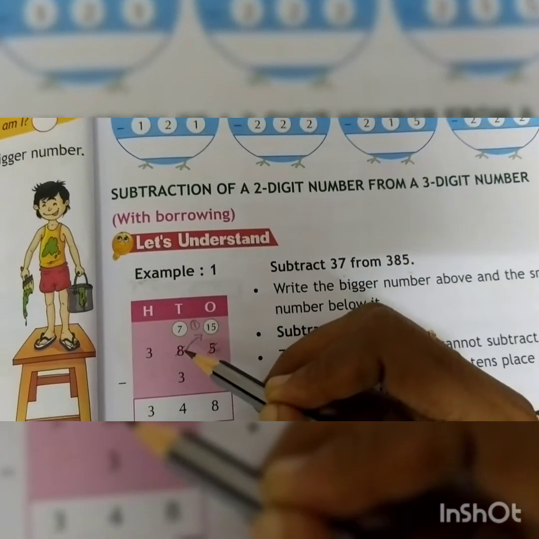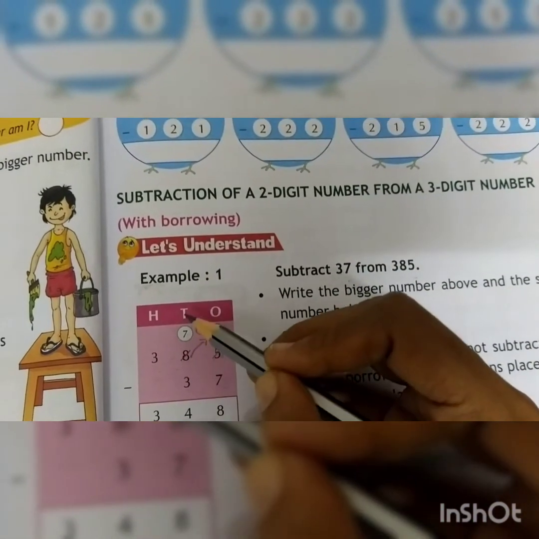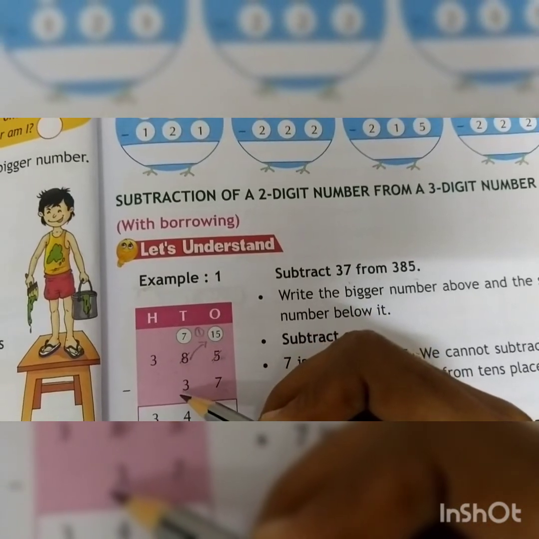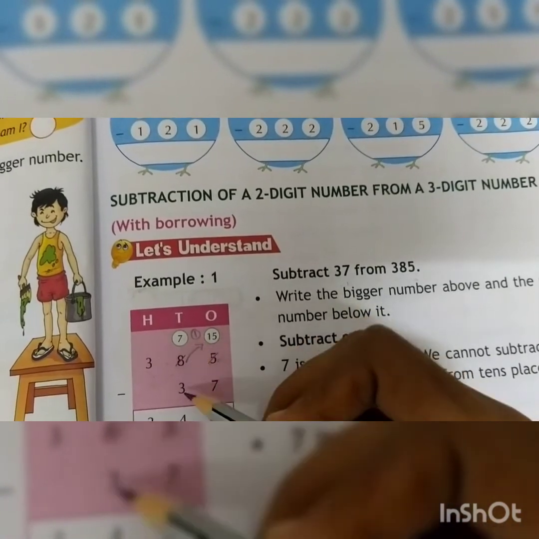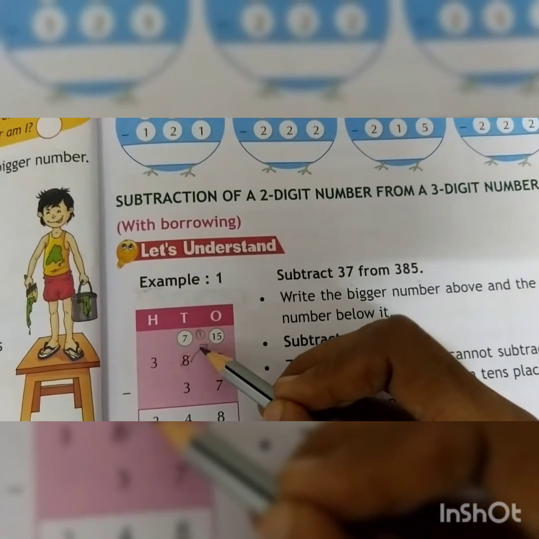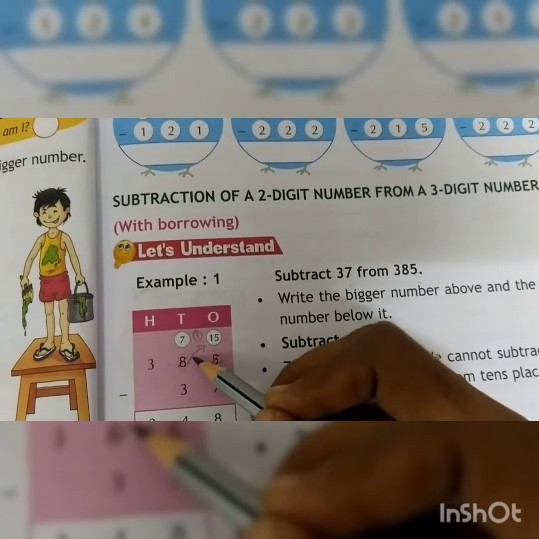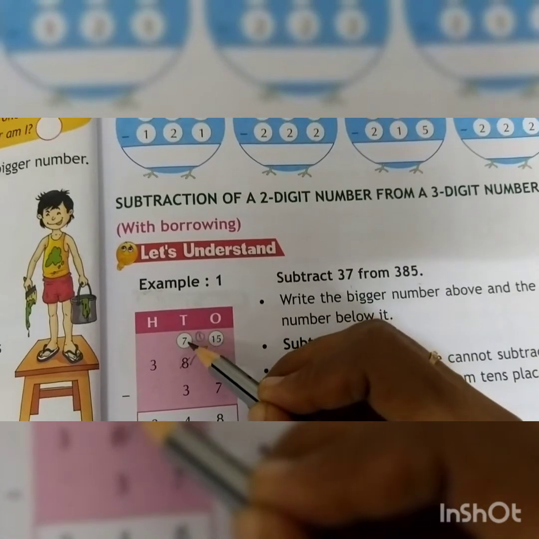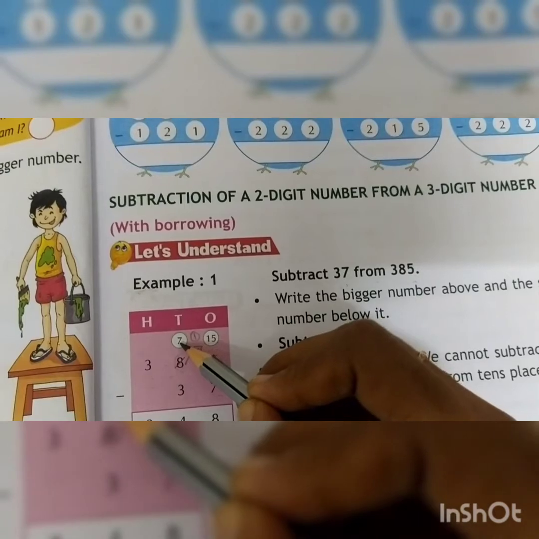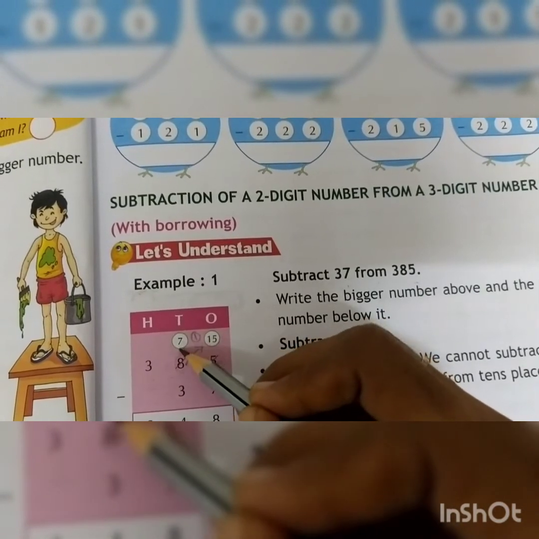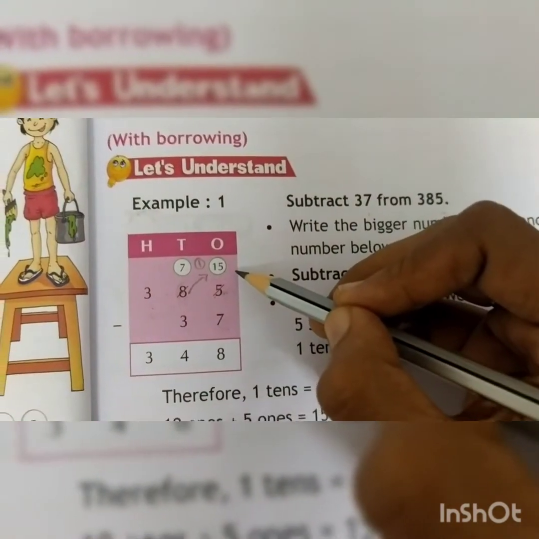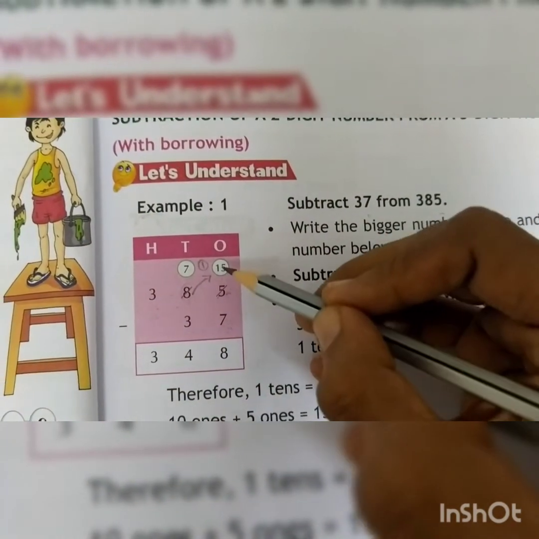Okay, then here in the tens place we have 7 tens. So we cross out 8 tens and write 7 on the top. 8 minus 1, that is equal to 7. 7 tens on the top. Then you subtract the numbers at the ones place.